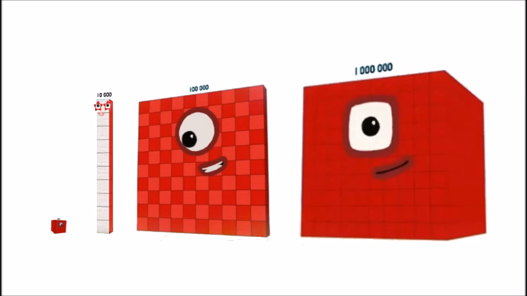1,000 is just a giant 1. Nothing special, because 1,000 is 1,000, and so should be expressed as 1,000. And because 1 is a cube as well, that's why 1,000 is a giant 1.